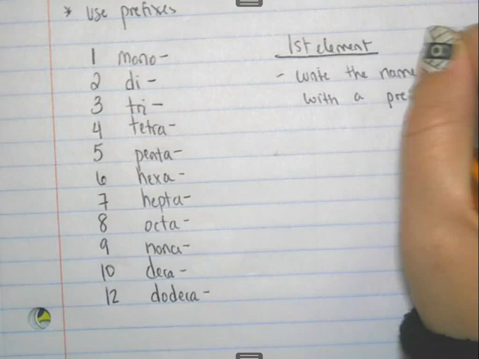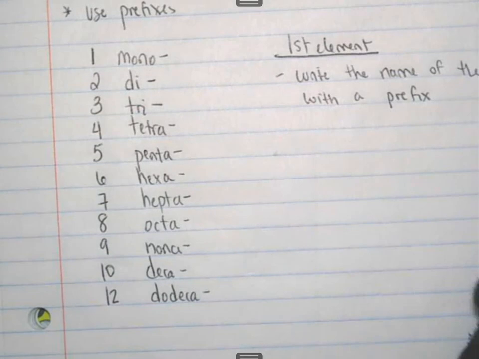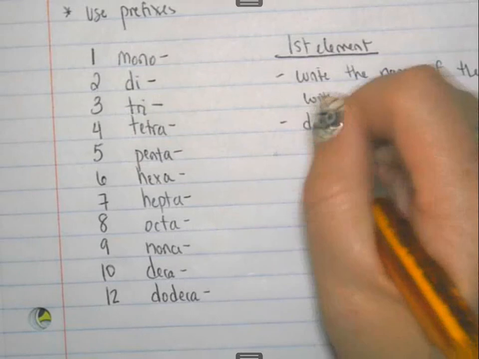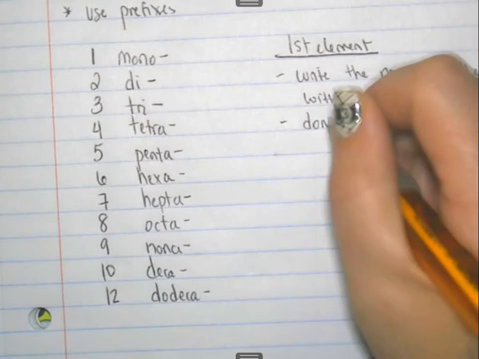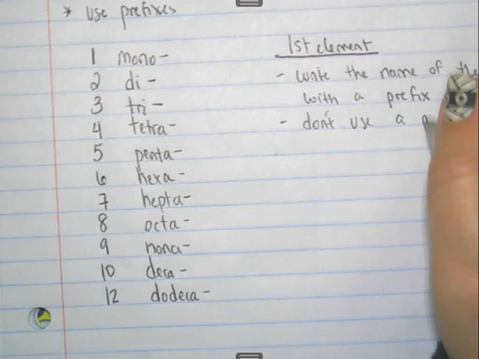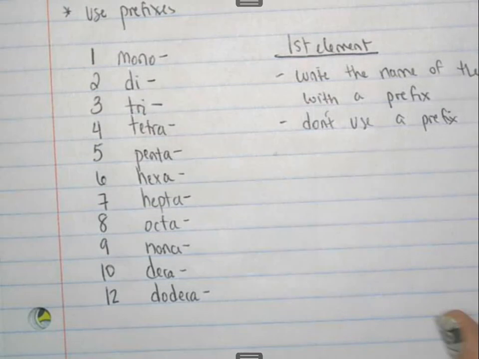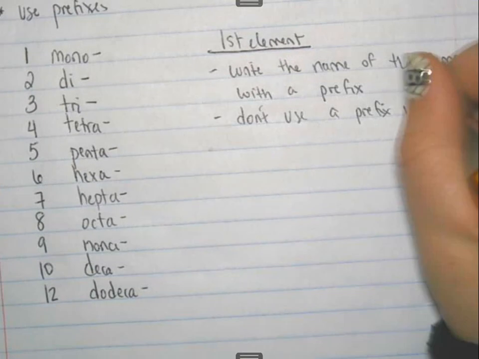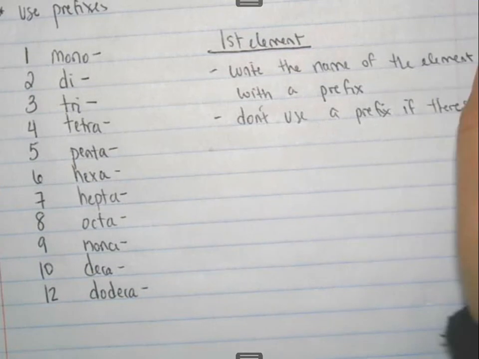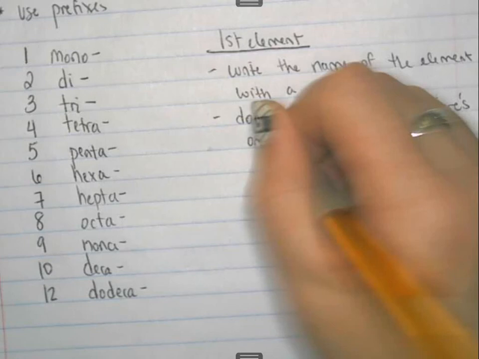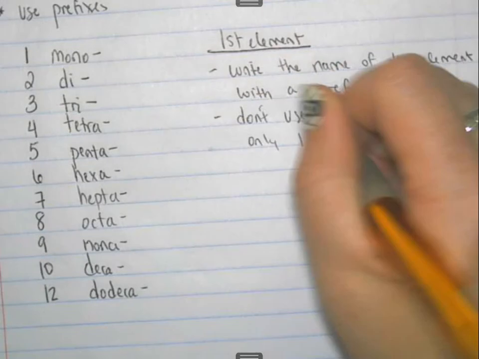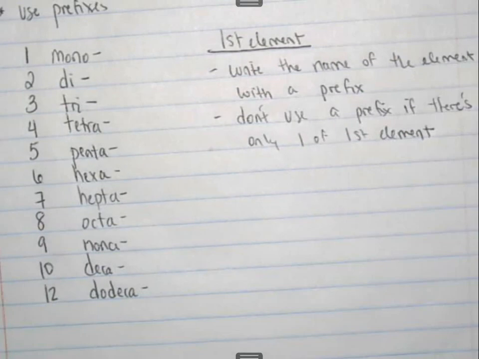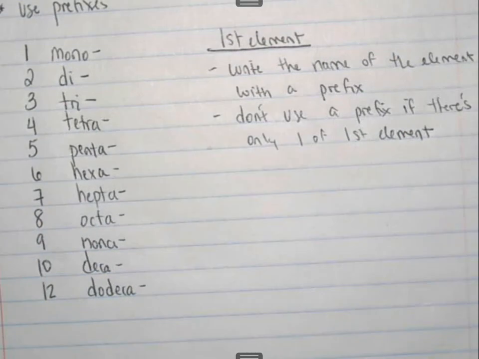The only exception here is don't use a prefix if there's only one of the first element. I'll show you this in just a second. Don't use a prefix if there's only one of the first element.